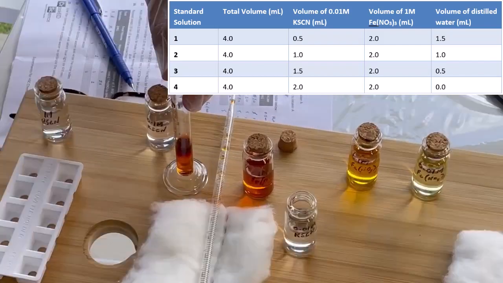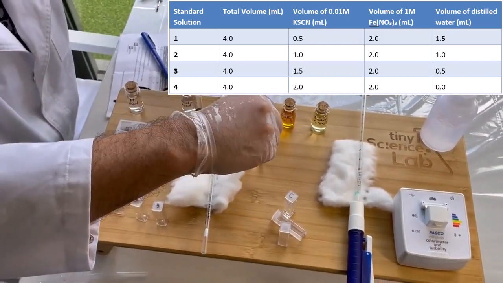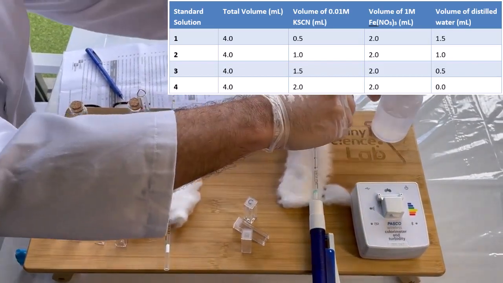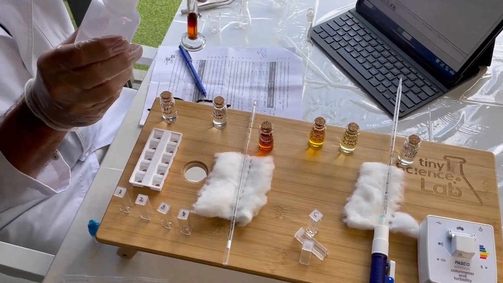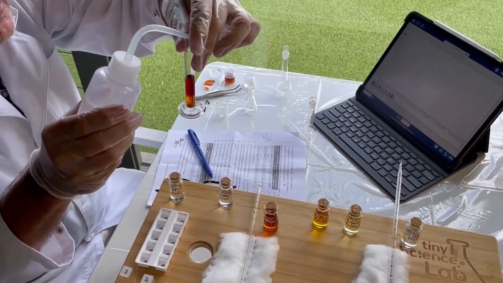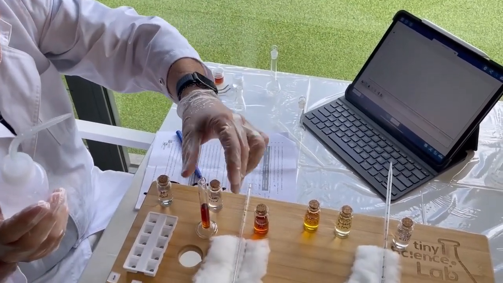So let me do each of these first of all. Now what I want to do with each of these solutions is I want to make them up to 4 mils in total, so all of the solutions have the same final volume. So I'm going to add some distilled water to get myself to my final volume of 4 mils.